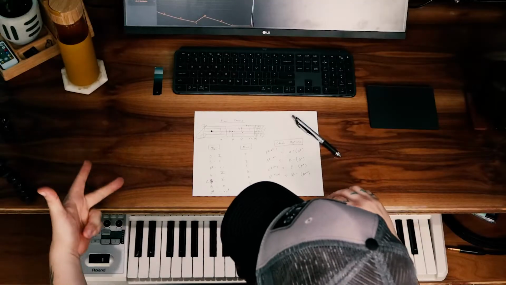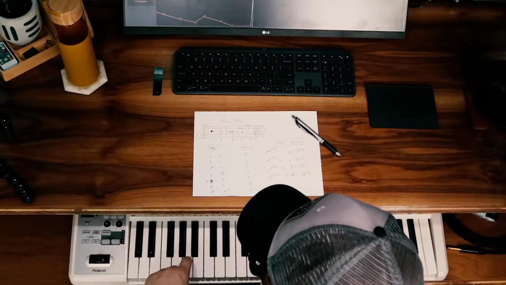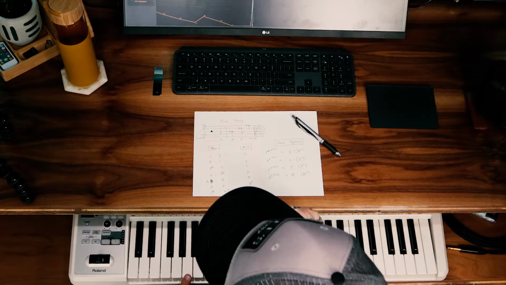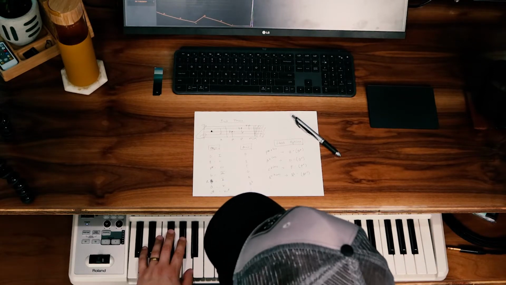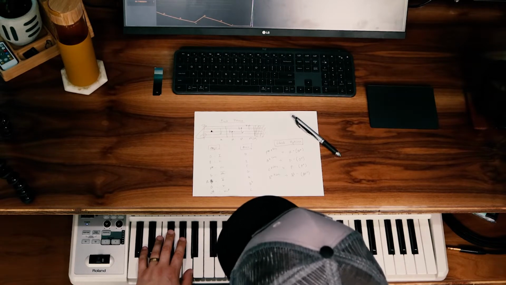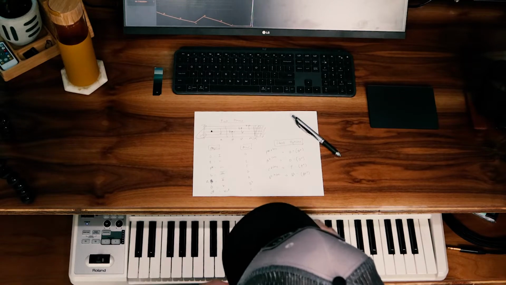So if we think about the key of D, D, E, F sharp, G, A. A is our 5, okay? So if we approach it from the context of this is an A, we have a B flat, which is a flat 9, C sharp, which is our 3rd, E, which is our 5th, and then G, which is our 7th, okay? So this chord here is technically a 5 chord.